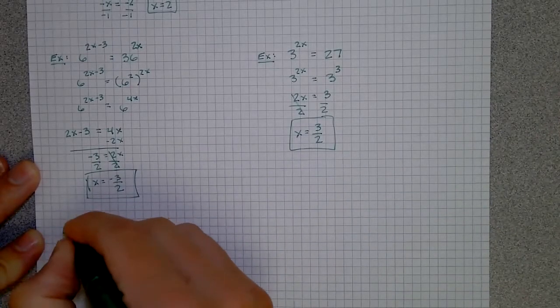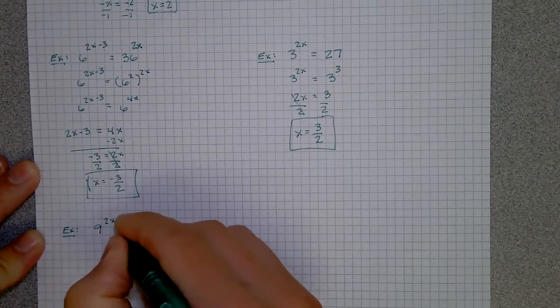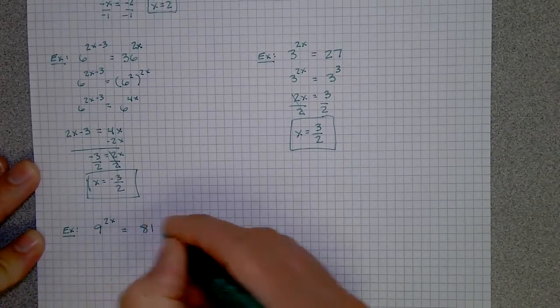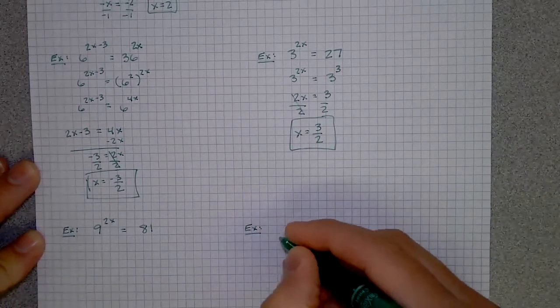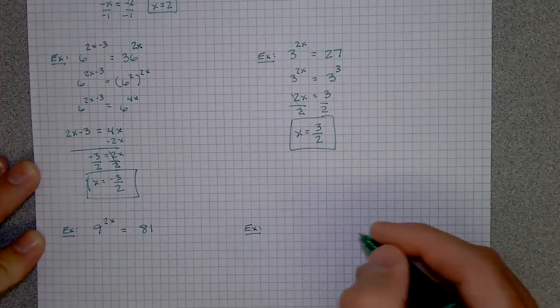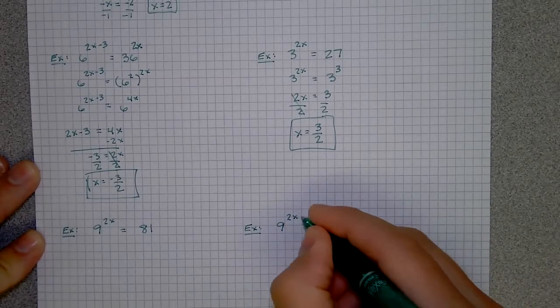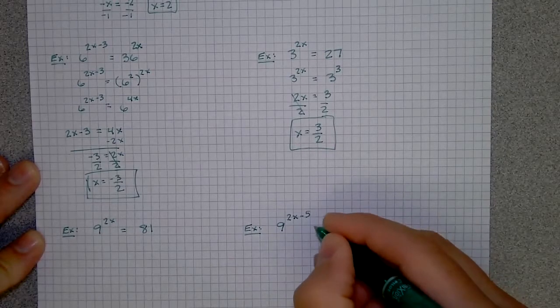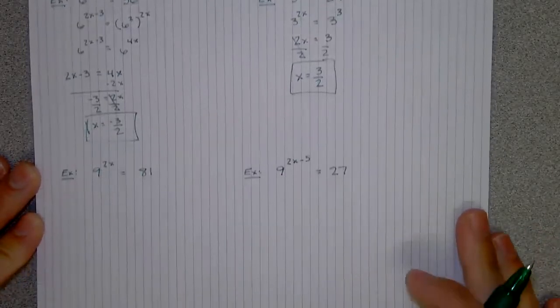Try 2 more? All right, let's try 2 more. Second one's kind of tough. It's very tough. Give it a shot, though.